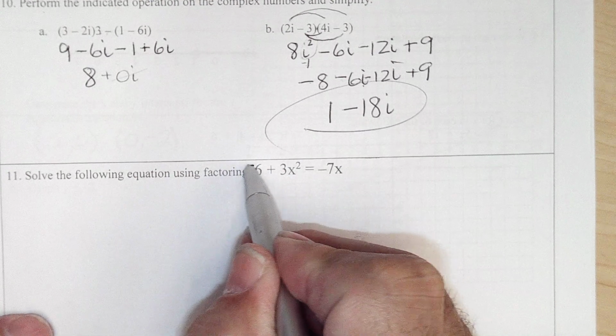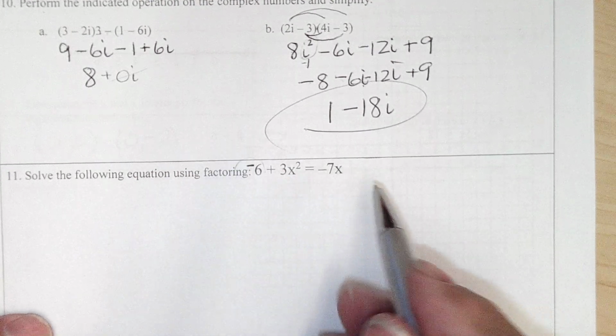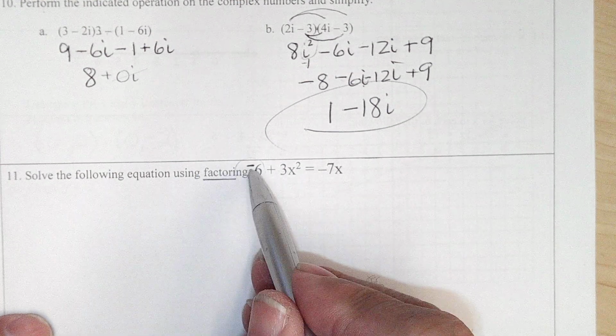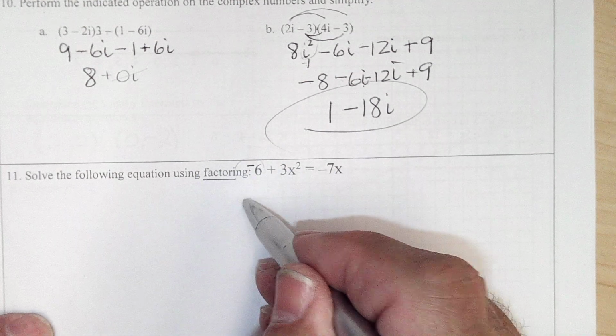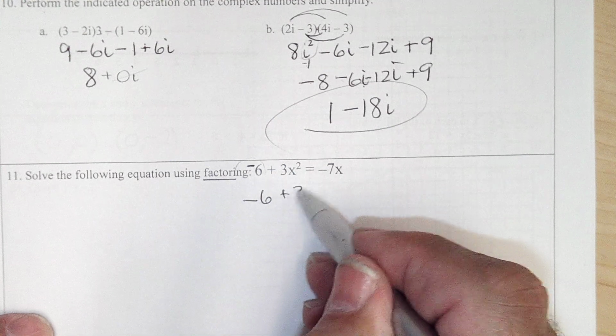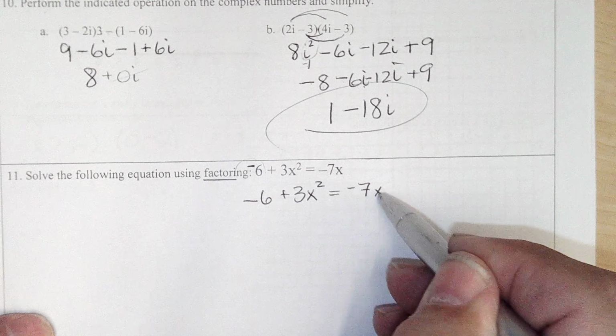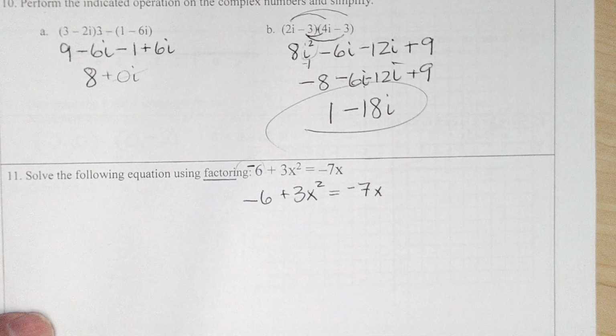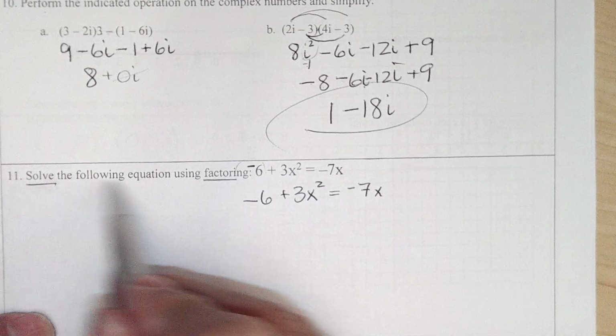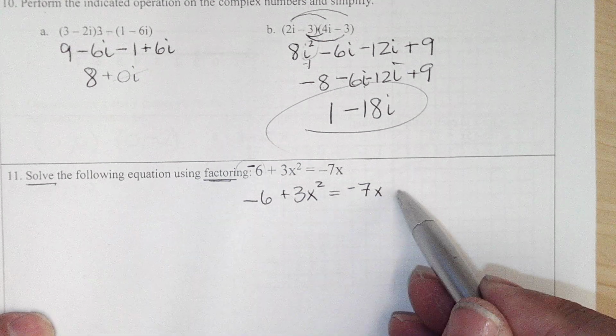And I had to correct this on here so that it was factorable. So minus 6 plus 3x squared equals negative 7x. When you're trying to solve by factoring, you want it equal to 0.